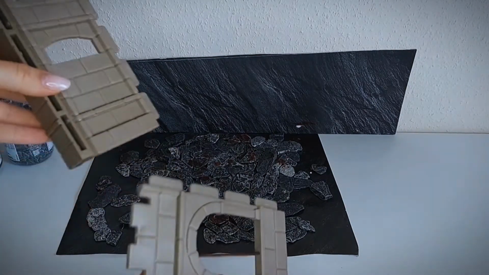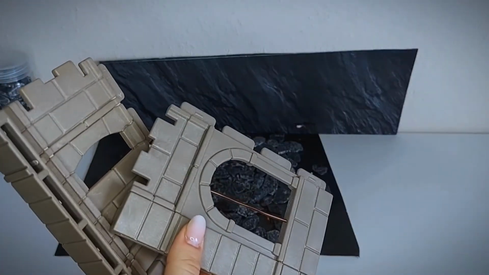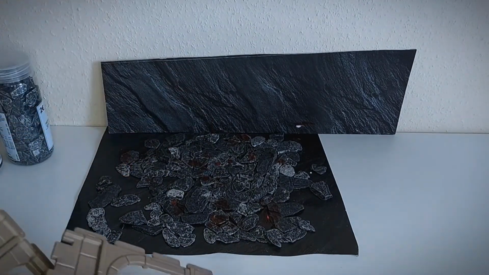Okay, so I've still got these Playmobil castle pieces. We're just going to be sticking them to one another so they form tiny boxes, because those are going to be the prison cells.